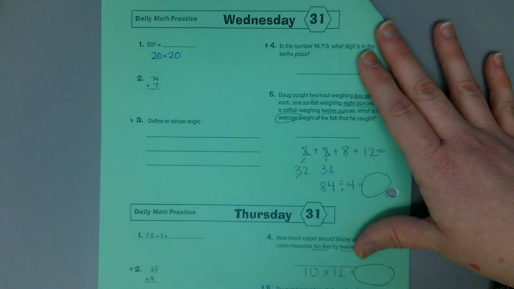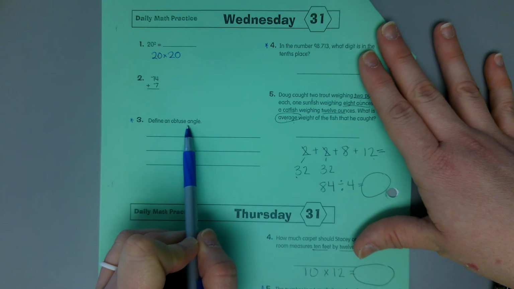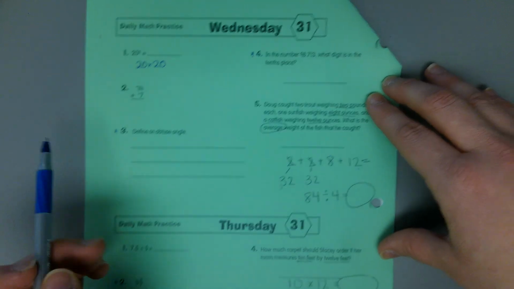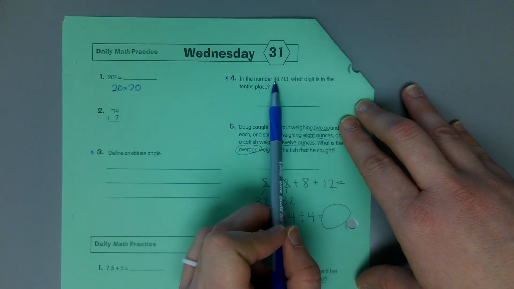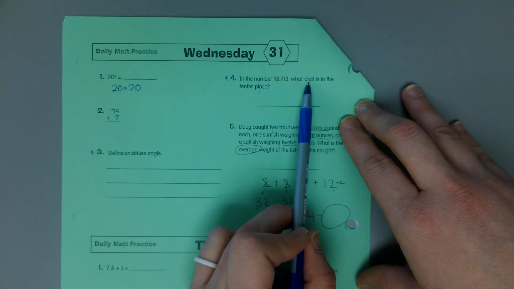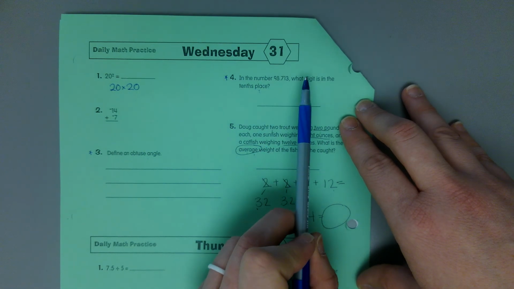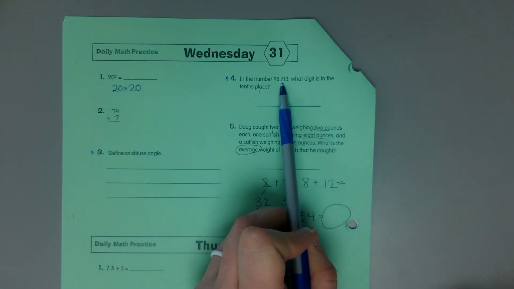Define an obtuse angle, number 3. Google it. That'll give you the answer. In the number 98 and 713 thousandths, what digit is in the tenths place? I want you to Google this one because I think it'll sink in a little bit better.